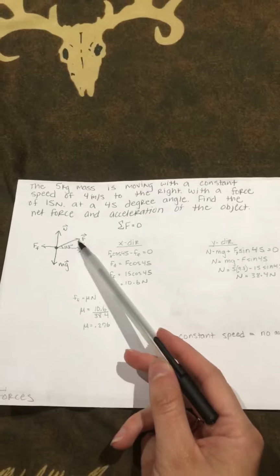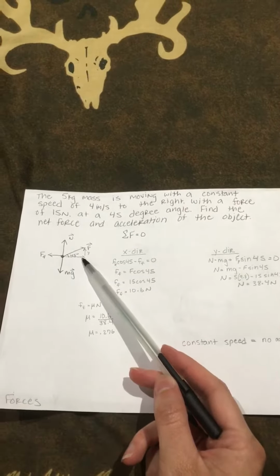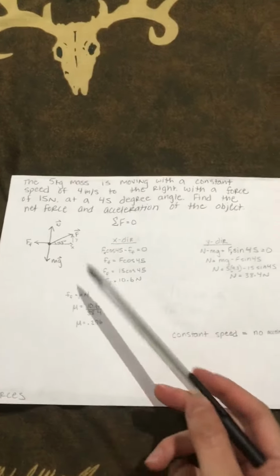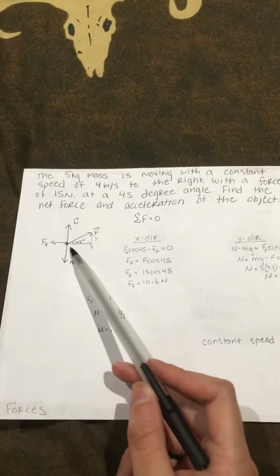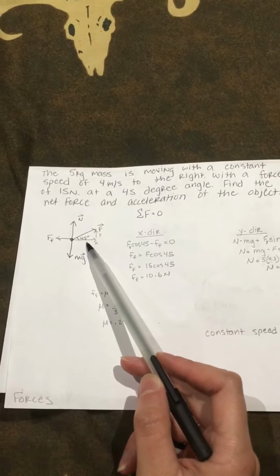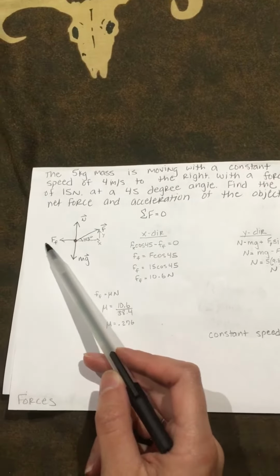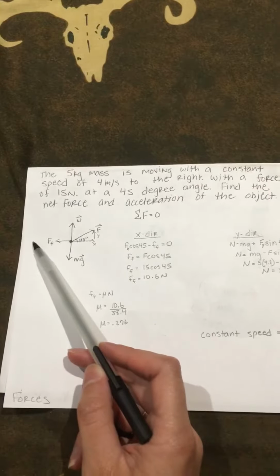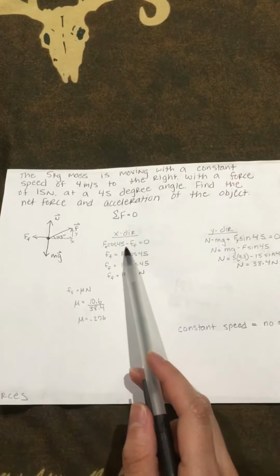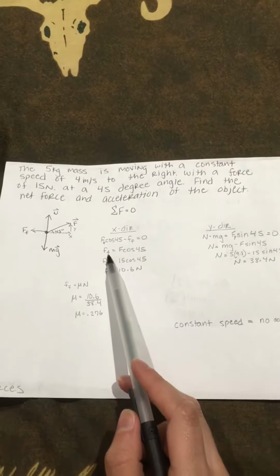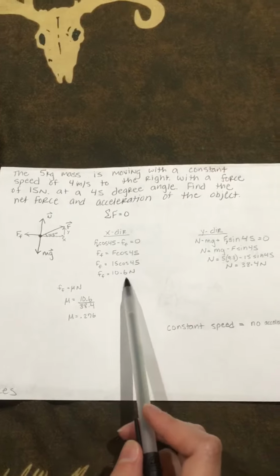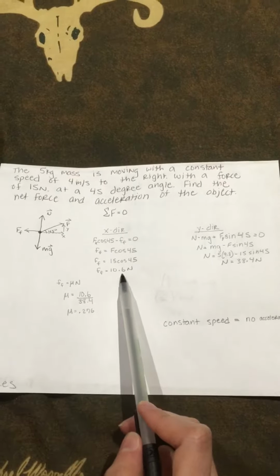We're going to split up this force that's being applied into two different components, the x and the y. In the x direction, we have F cosine 45 because it's the adjacent side, minus force of friction because it's going in the negative x direction, is equal to 0. So then we're going to move around these to find force of friction, which would be F cosine 45, which comes out to be 10.6.